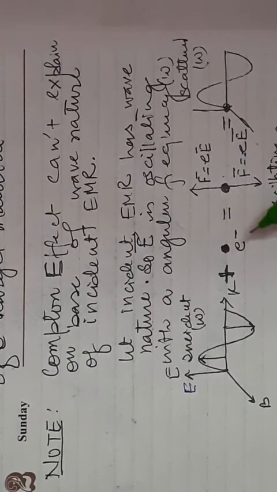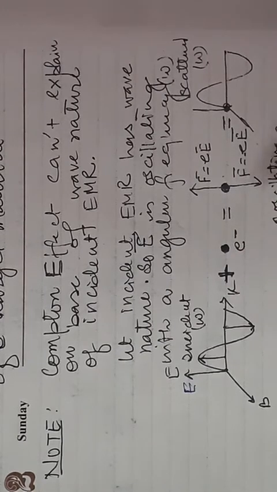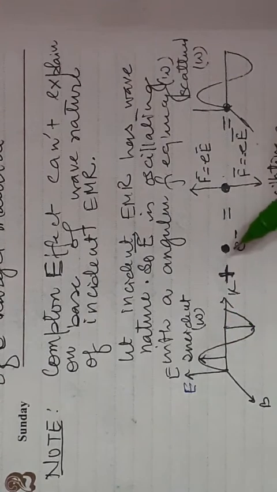It induces a force on this electron, because electric field induces a force.